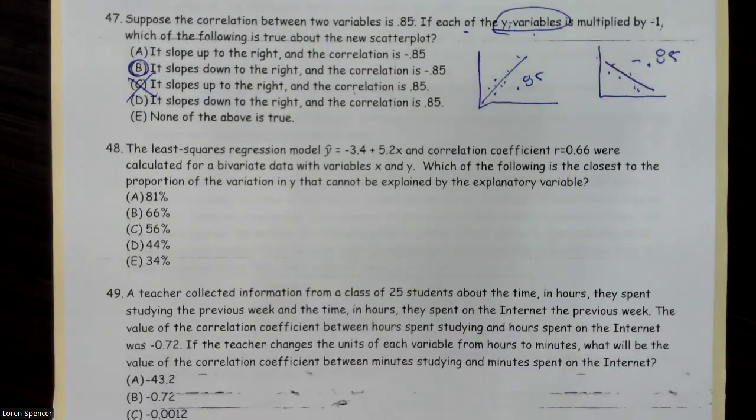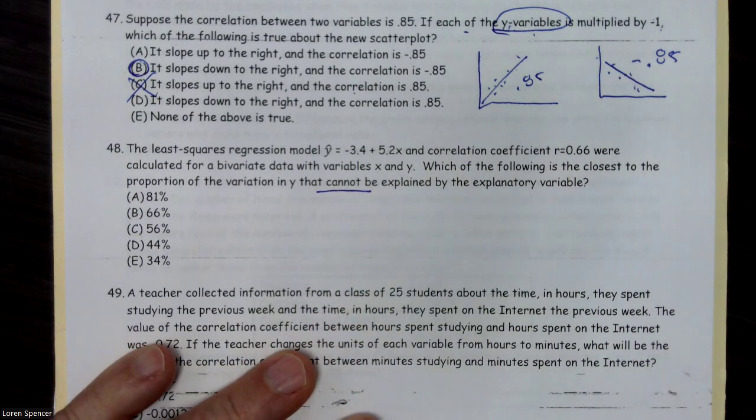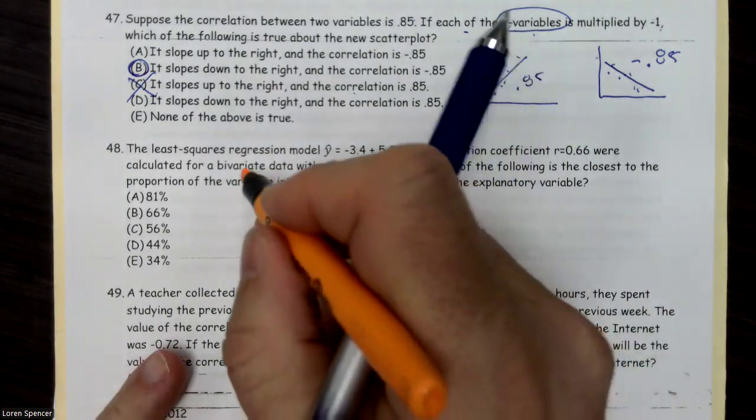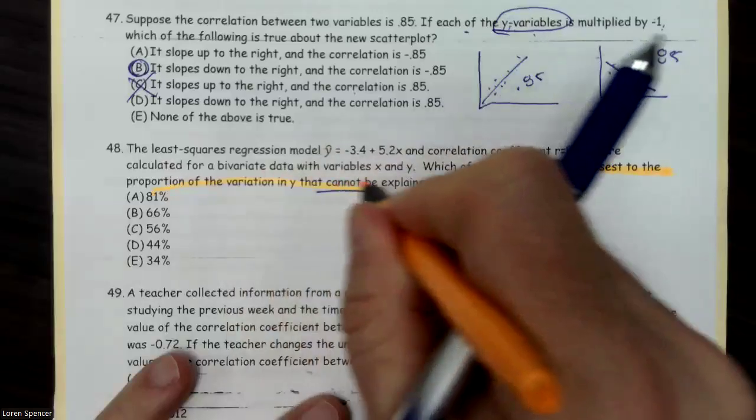48. The least squares regression model y hat equals 0.34 plus 0.52x and correlation coefficient 0.66 were calculated for bivariate data with variables x and y. Which of the following is close to the proportion of variation that cannot be explained? All right. So this is tricky. First off, let's find the proportion of variation that can be explained.